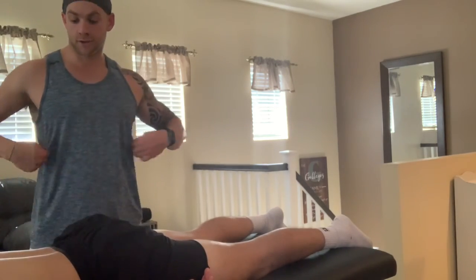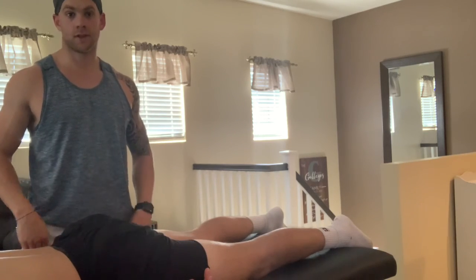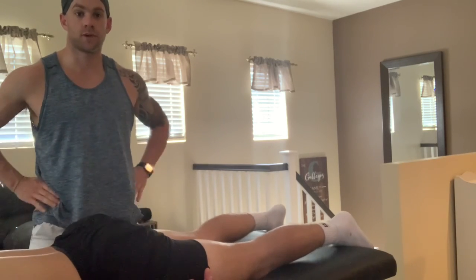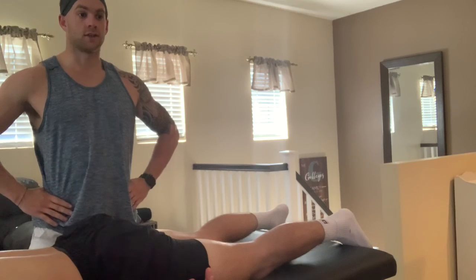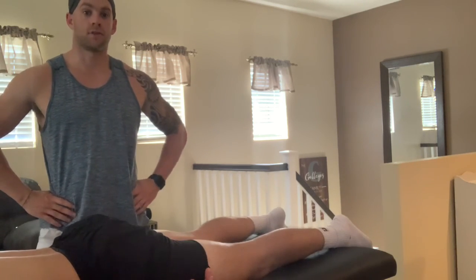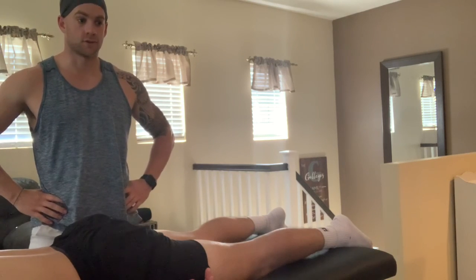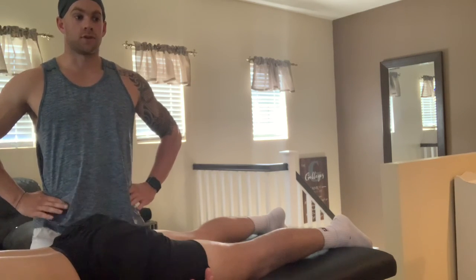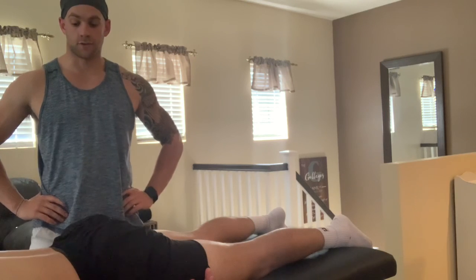And they might feel some discomfort, and if they feel any sort of symptom response, then that would indicate a SI joint dysfunction. And like I said, if we have a positive test on 3 or more of these, that would indicate a SI joint dysfunction. Otherwise, they would be cleared of that. And that's it for the SI joint.